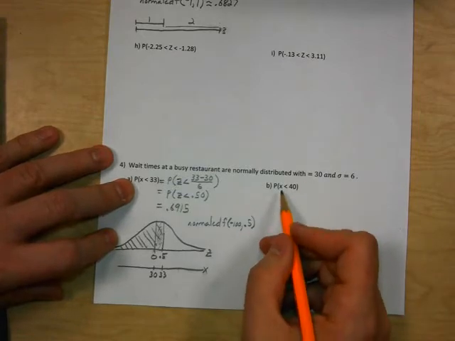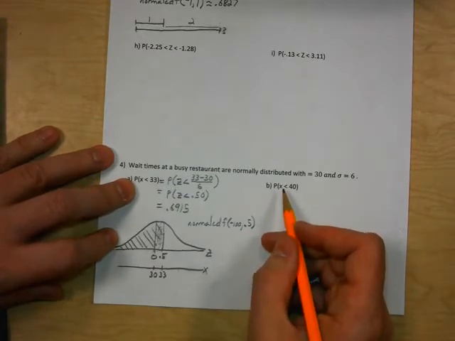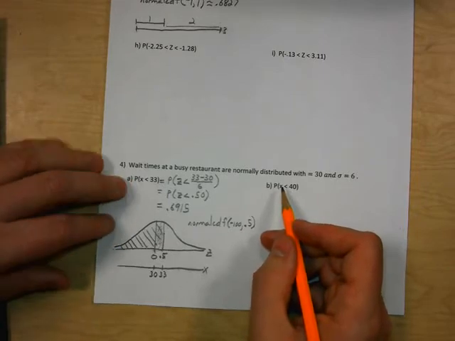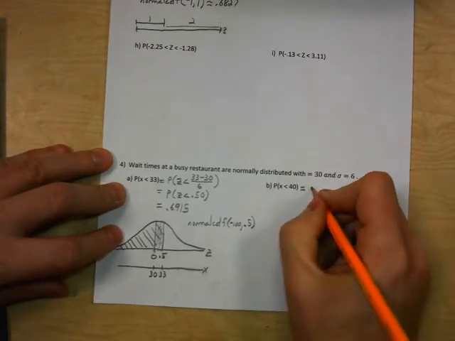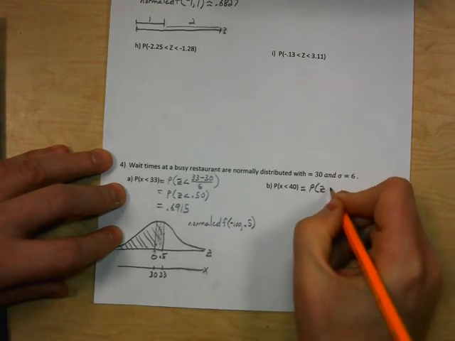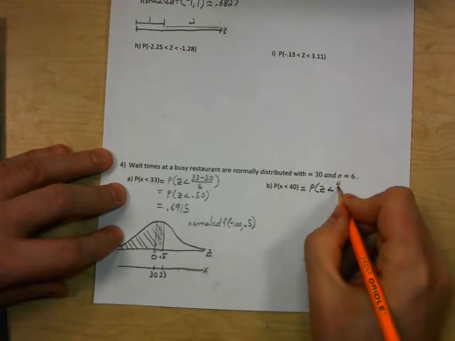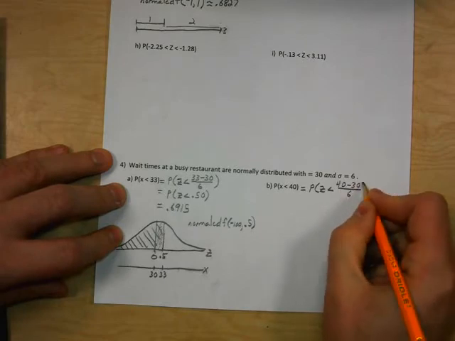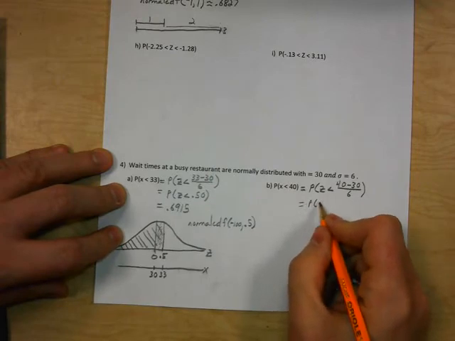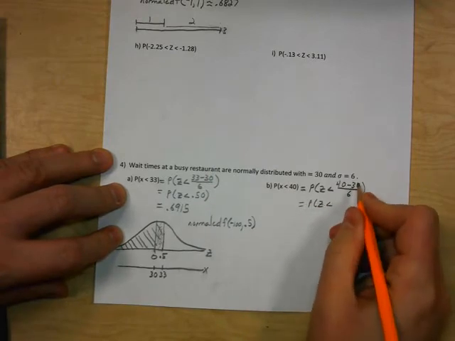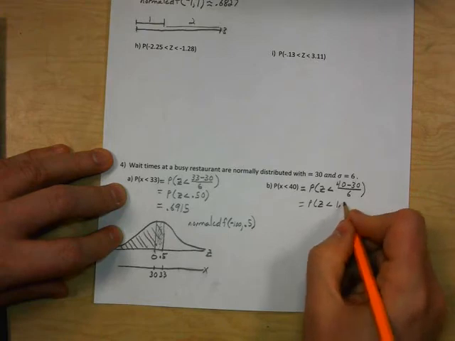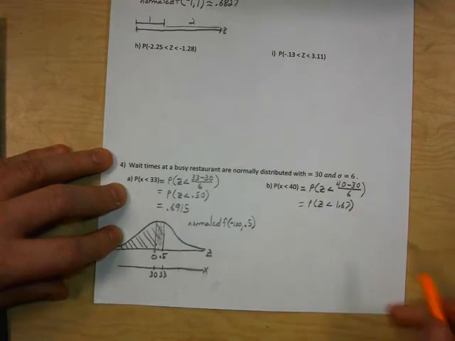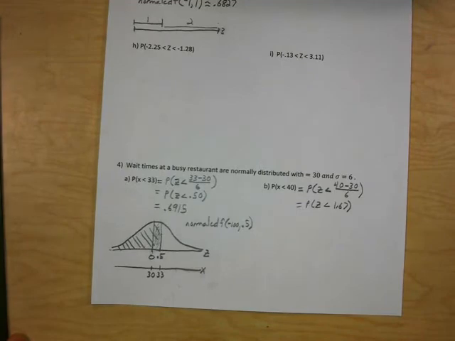Okay, and then the next one, the probability x is less than 40. Again, what we'll do is convert the x into z, and the way we do that is x minus mu over sigma. So 40 minus 30 over 6. So that equals the probability that z is less than 10 over 6, which is 1.67. Now we're rounding that to the nearest hundredth because in our tables, that's what we can look up, the nearest hundredth for the z-score.